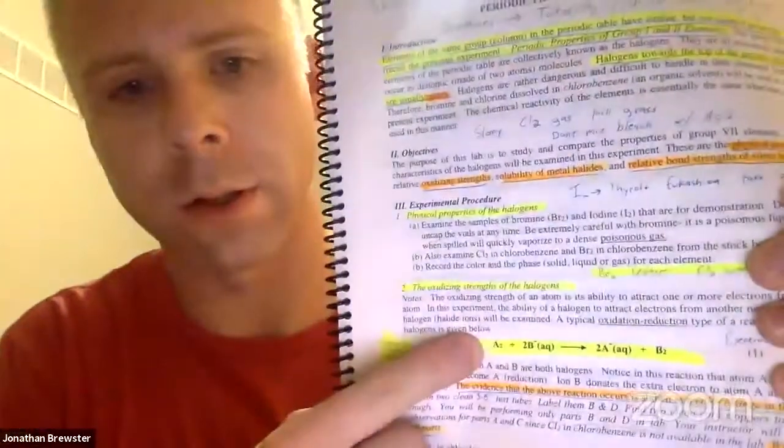Oxidizing strength. This is where we are going to start. They give a little demo equation right there, and then on the page, they actually work through that demo a little bit with sodium iodide and chlorine. So I think the first thing to do is get a quick review of what an oxidizer is and what a reducer is.